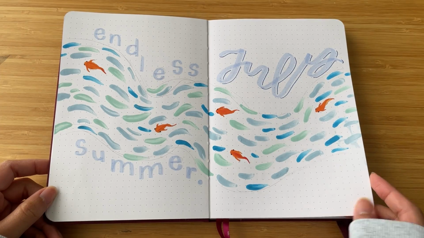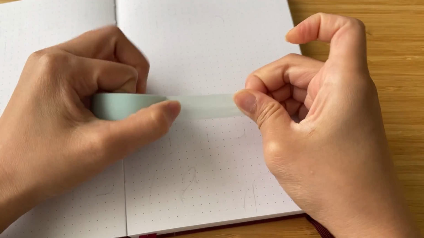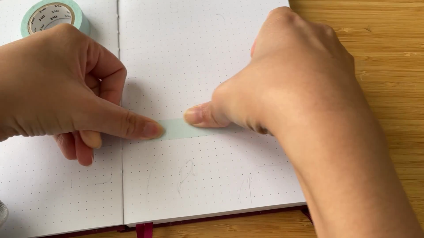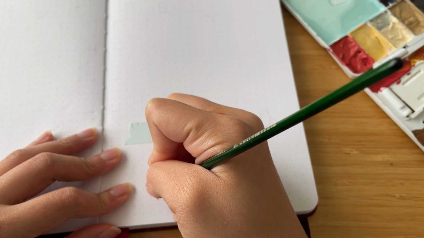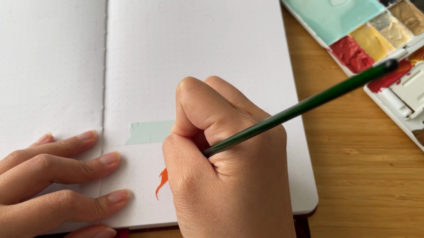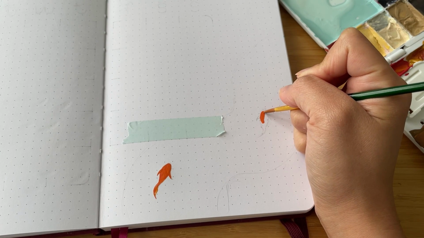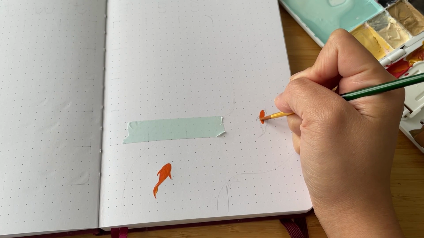And that is our cover page done. Looking at it as a whole, I don't think it turned out that bad, and now we're moving on to the calendar spread. I taped off a part of the calendar because we're going to be painting waves in this area, and I want a very clean line where the calendar starts, but before we get to the waves, let's paint the koi fish.